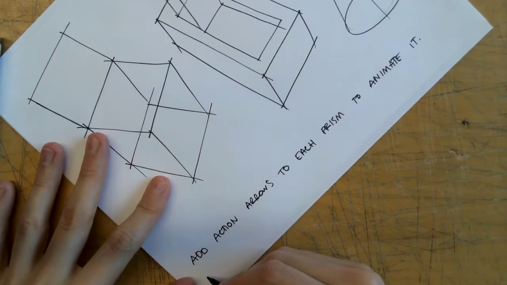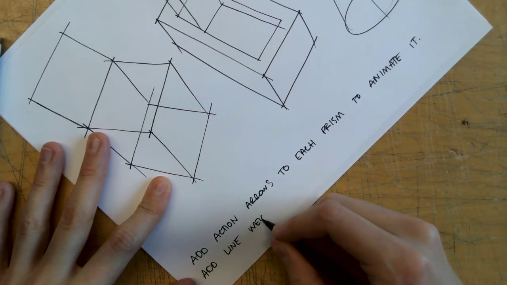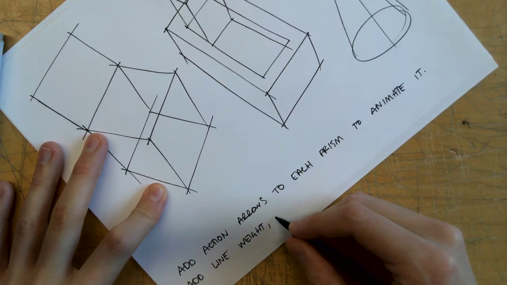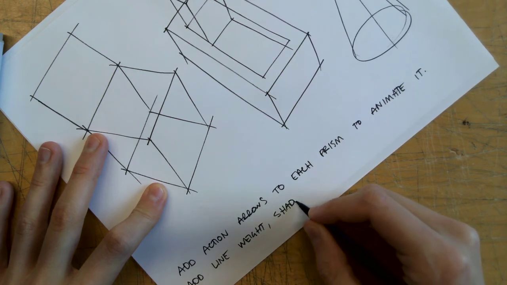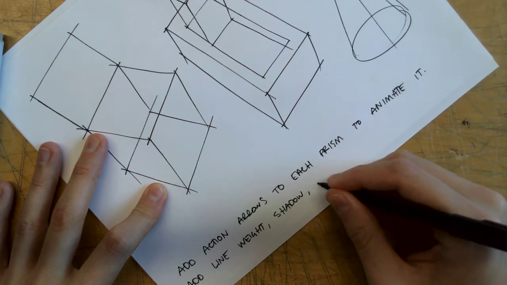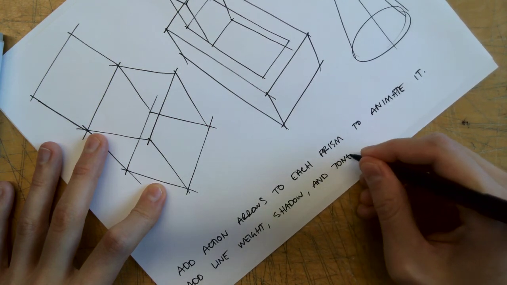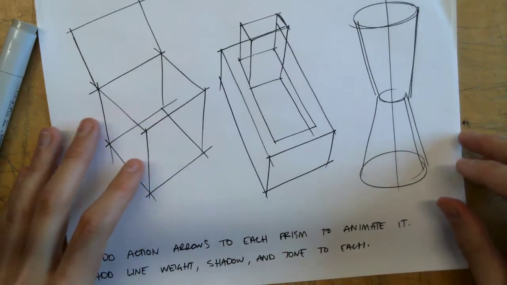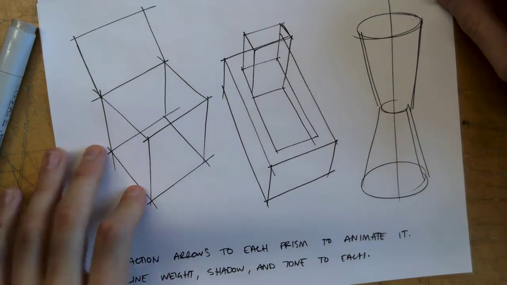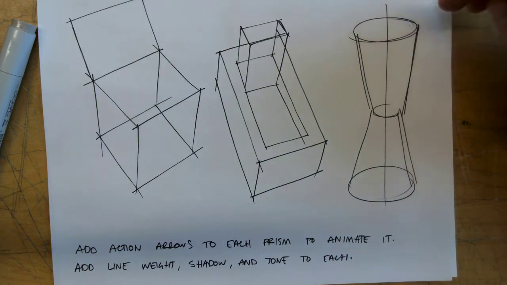Cool. I don't know if you can do this for those of you in class, but if you're watching this online, have a go at doing this.